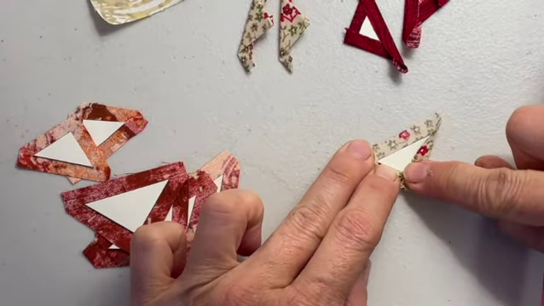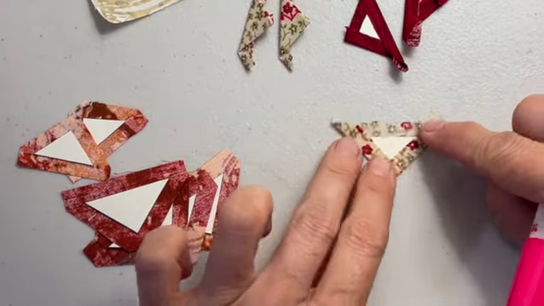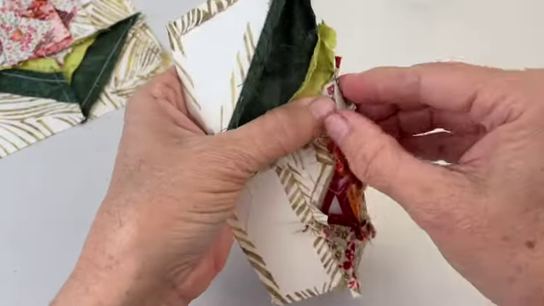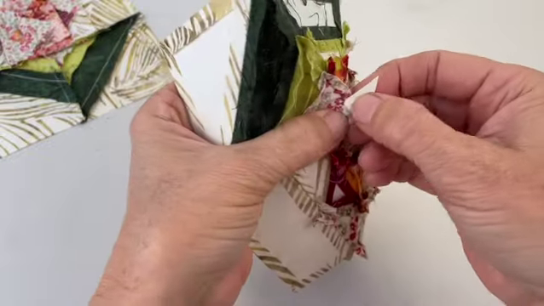Another difference between English paper piecing and foundation paper piecing is the way in which we use the paper in the process. So in English paper piecing, the paper acts as a template, and the fabric gets wrapped around that template before the pieces are stitched together. Once the pieces are stitched together, the paper can then be removed and the quilt can be finished.